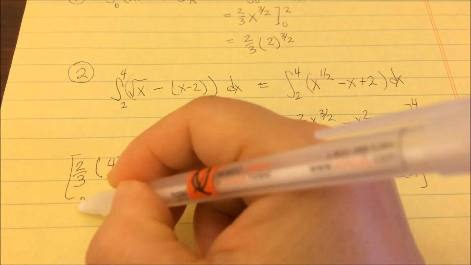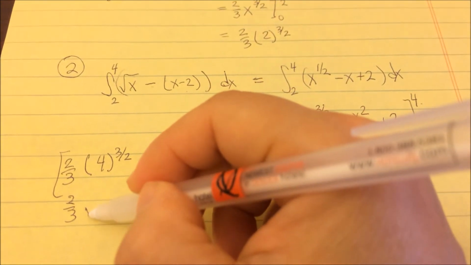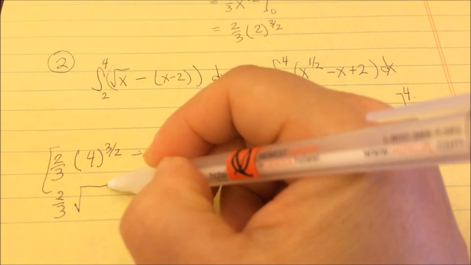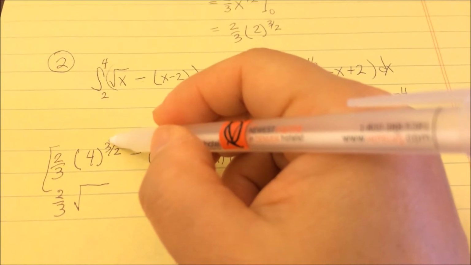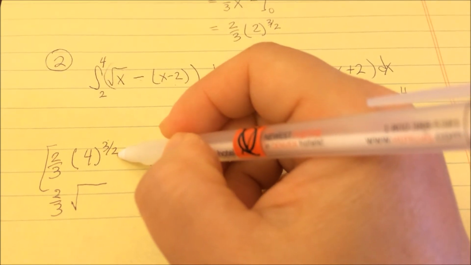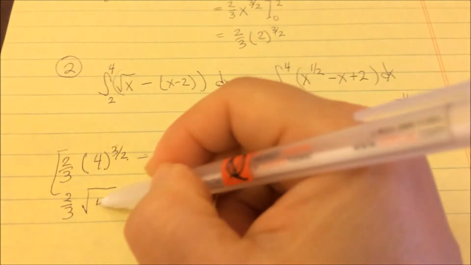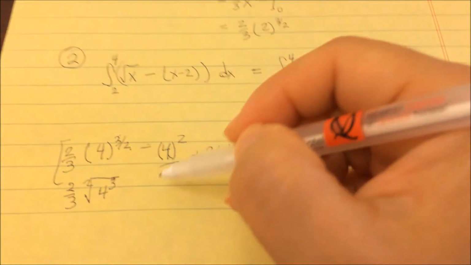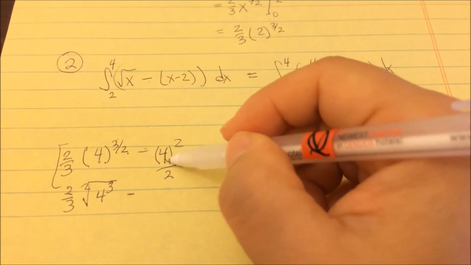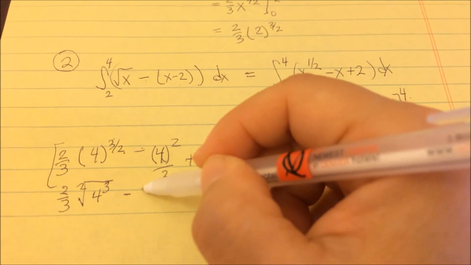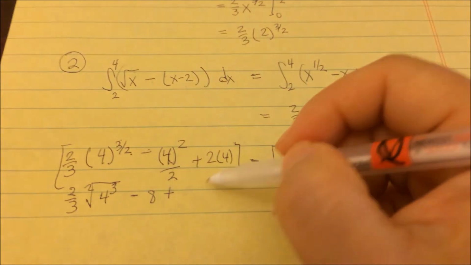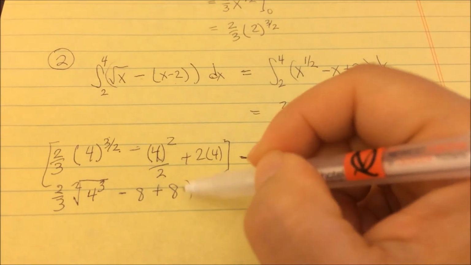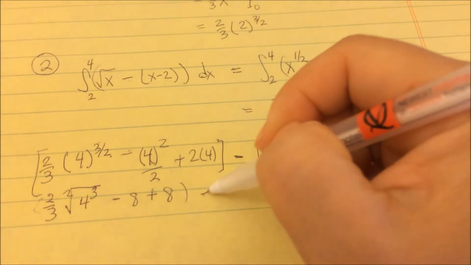So I have 2/3 right there, and I'm going to put this right here inside the square root. So remember, the top part of the fraction is inside and then outside right here. So I go in and out right there. So 4 to the 3rd is in, and then 2 is on the outside right there, okay? So minus, and then 4 squared is 16, divided by 2 is 8, plus 4 times 2 is 8, so all of that's right there.